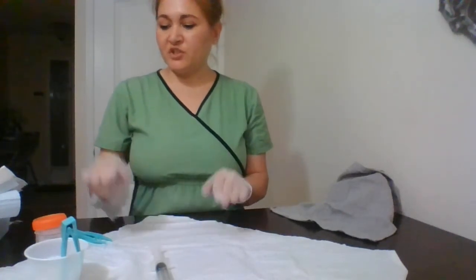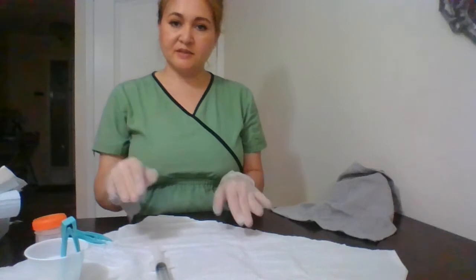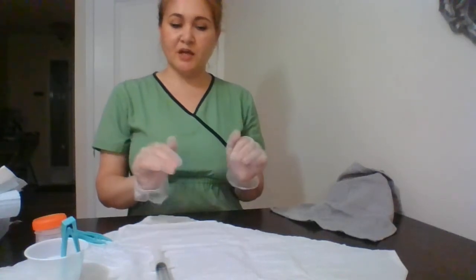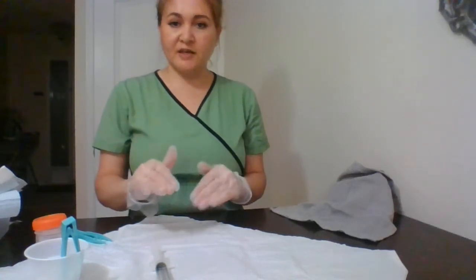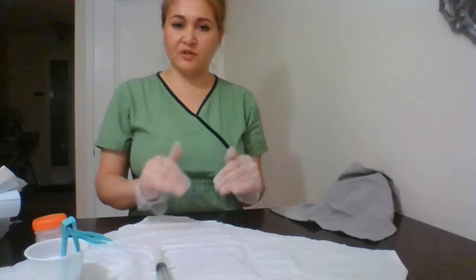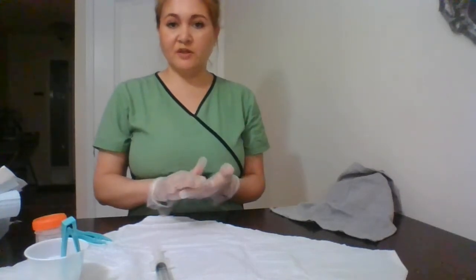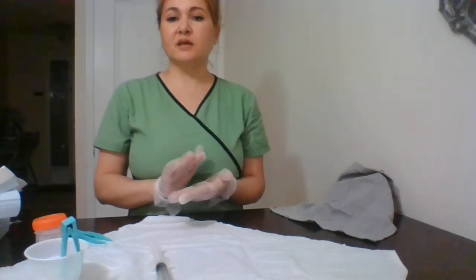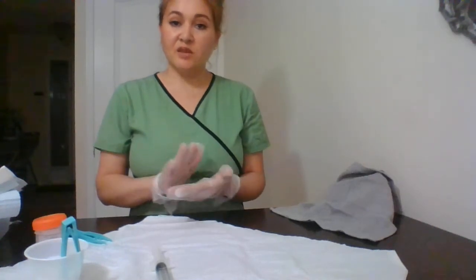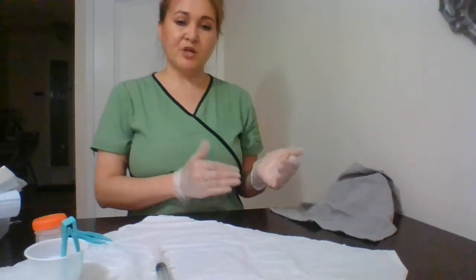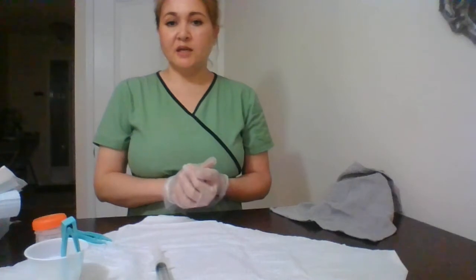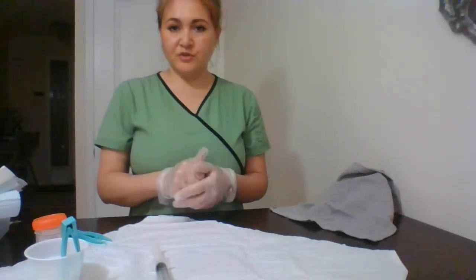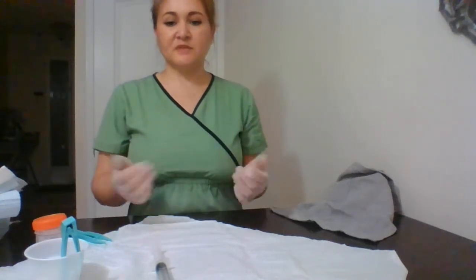But what I wanted to mention is the urine that I've collected in the graduated cylinder. I will have to chart that, record it in the patient's chart. I will have to check for the clarity of the urine, the color of the urine, the volume, how much my patient has voided, and also for any strong odors, and that's about it.